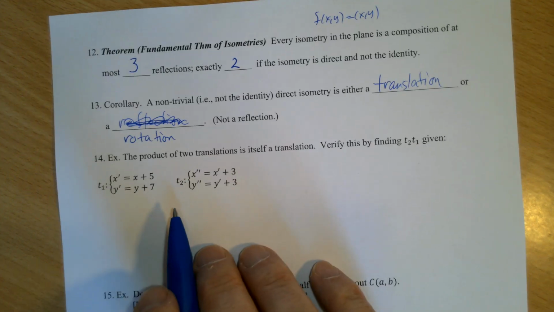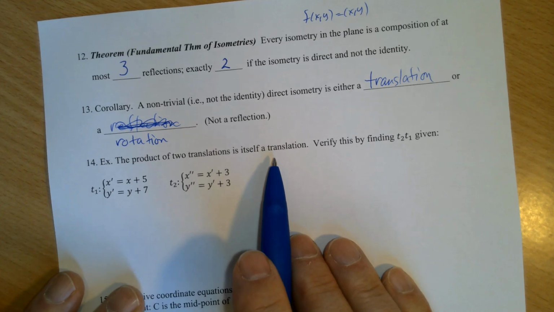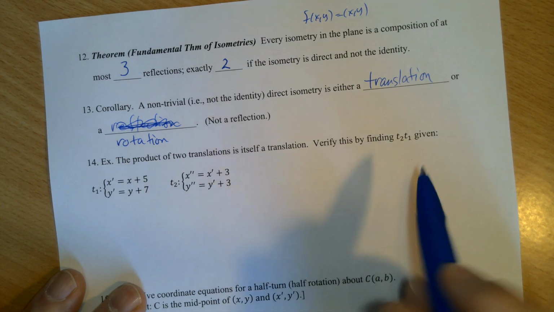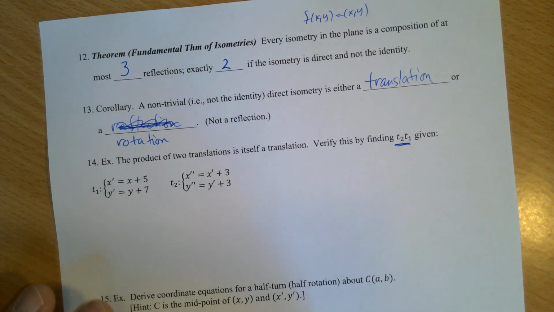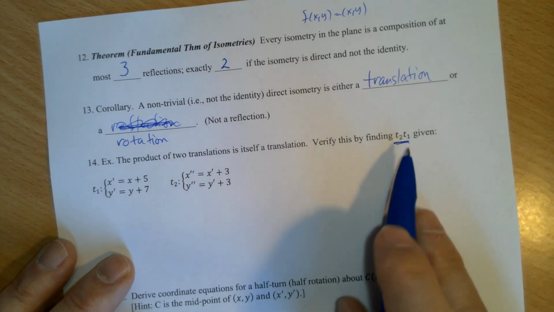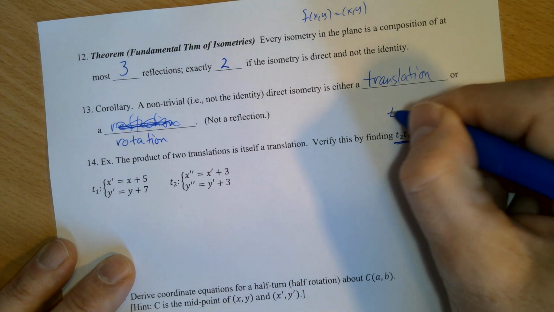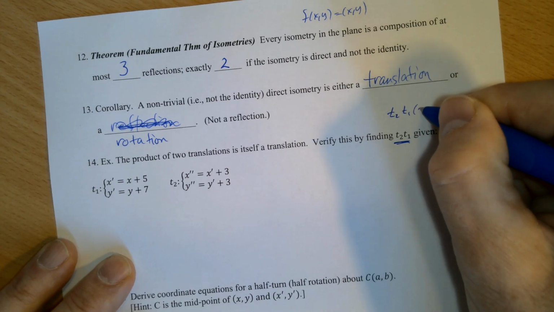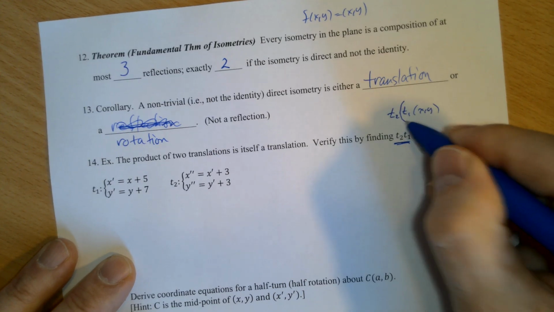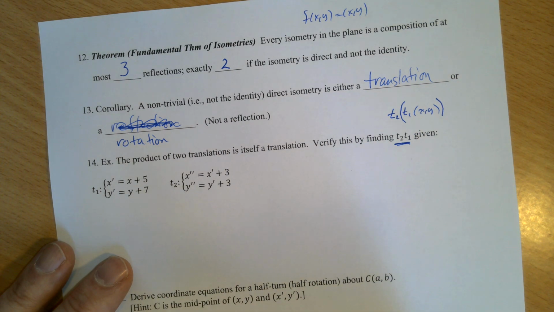Okay, number 14. The product of 2 translations is itself a translation. Let's verify this by finding T2 T1. So we're going to apply T1 and then T2. So effectively that means we're taking an ordered pair and we're applying T1 to it. And that result gets plugged into T2.